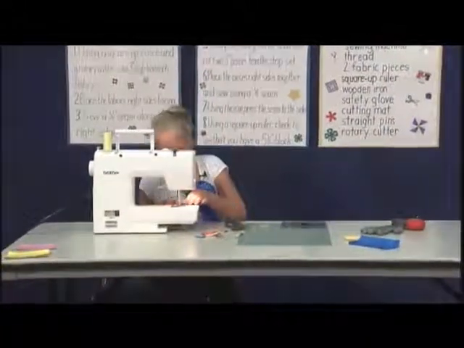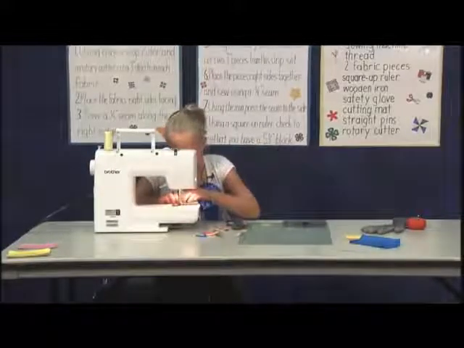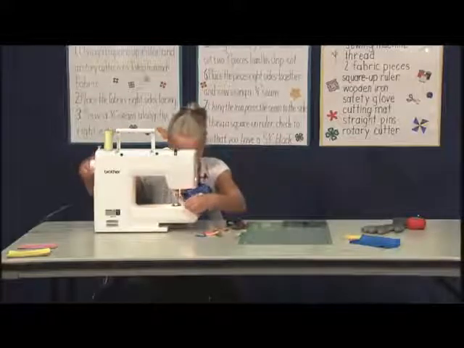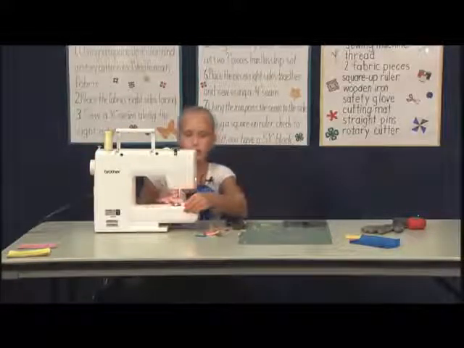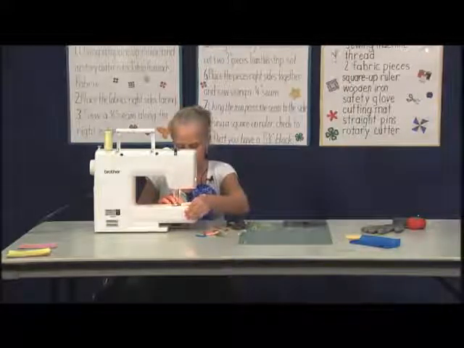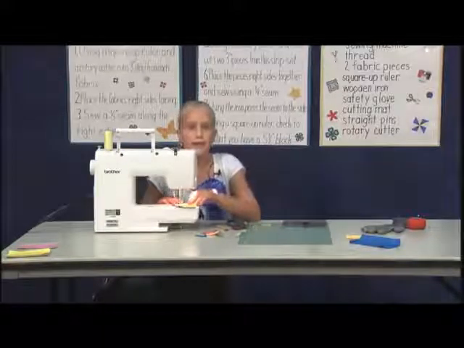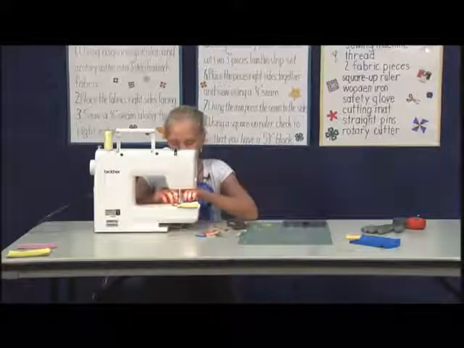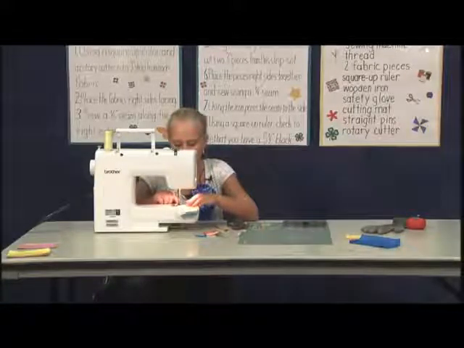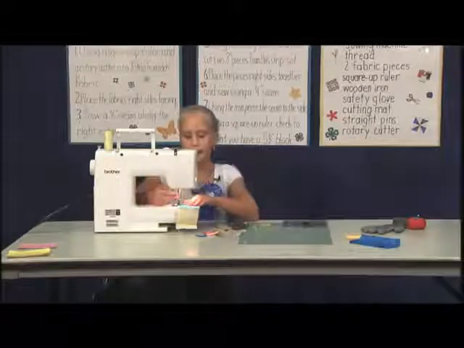Place it under the pressure foot. Lower the pressure foot and again lower your needle and hold on to the threads as you start to sew. Whenever you come to the straight pin, take it out. Then continue your sewing. Why you take out the straight pin is because if the needle went over it, your straight pin could break or your needle could break and it could go flying anywhere.